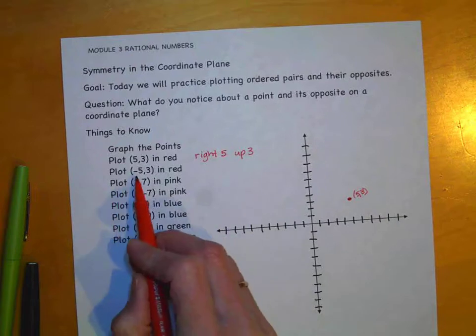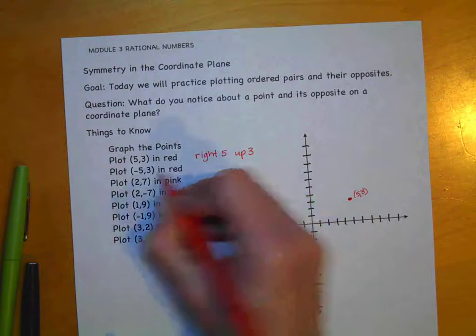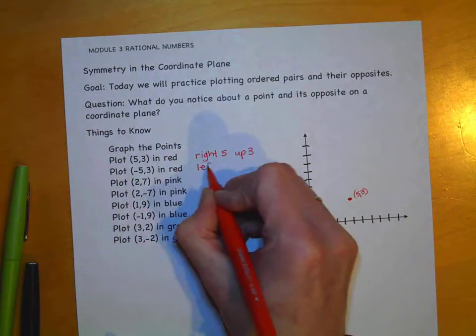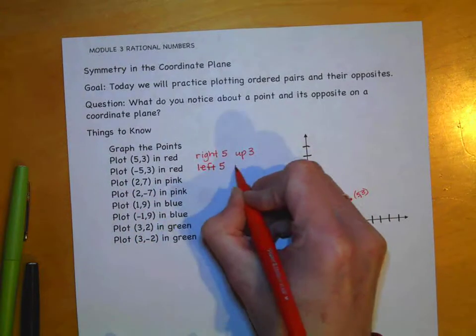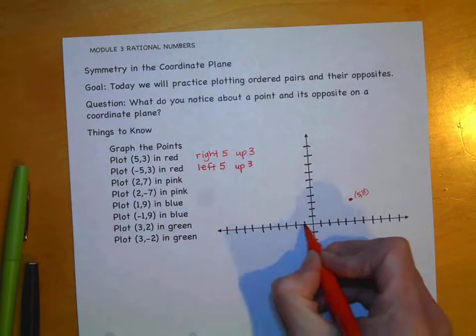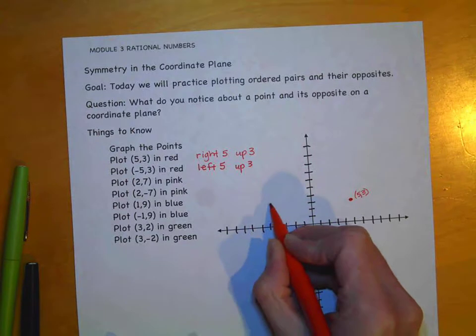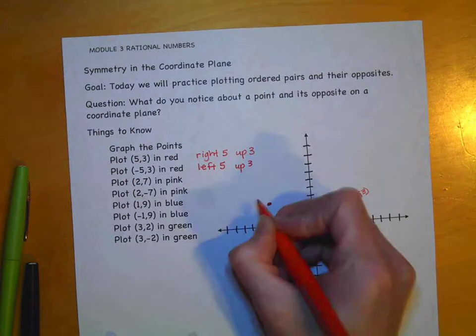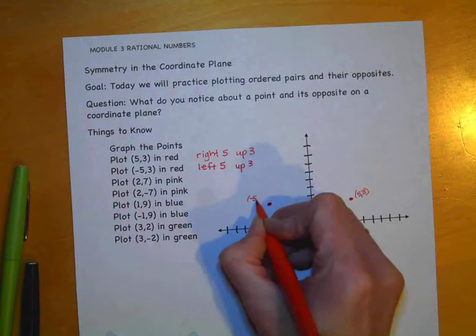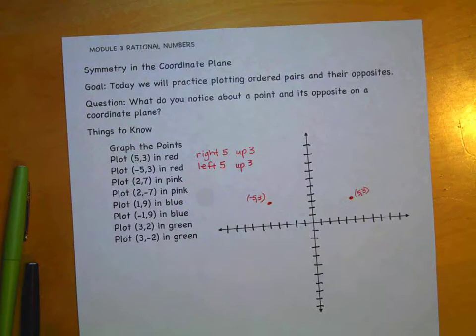Okay, so now it says plot (-5, 3) in red. That means -5, I go to the left 5 and up 3 because it's still a positive 3. So I'm going to go 1, 2, 3, 4, 5, 1, 2, 3. So that's about here, and this ordered pair is (-5, 3). And check that out. That's interesting.